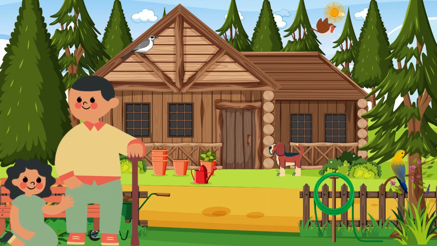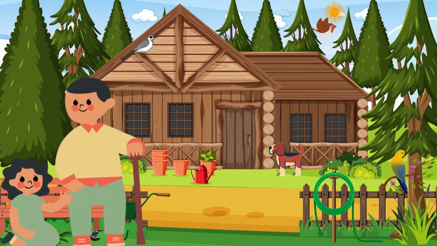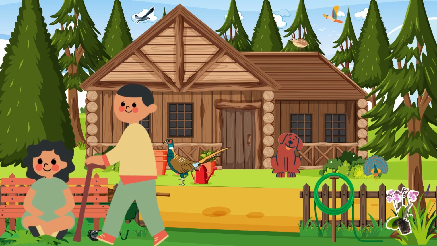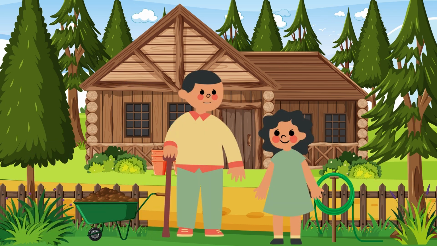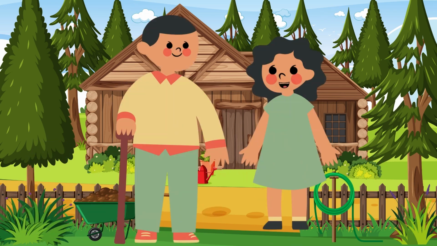Once upon a time, in a small cozy village, there lived a little girl named Lily and her grandfather, Grandpa Joe. Lily, how would you like to take a trip up into the sky? Into the sky? How can we do that, Grandpa?